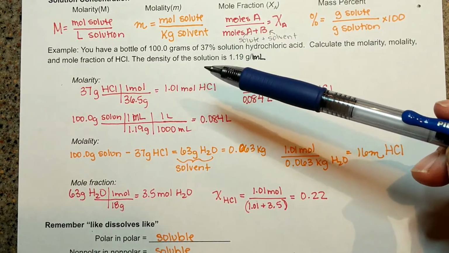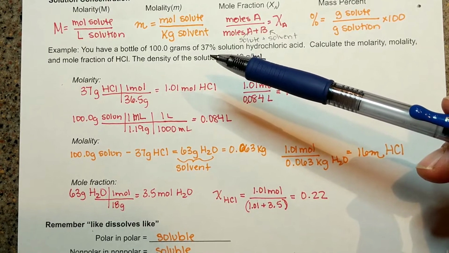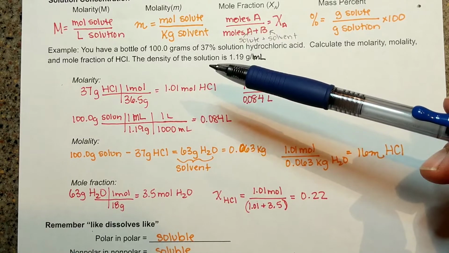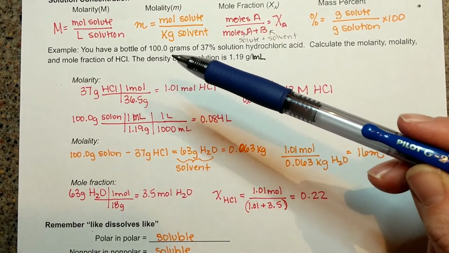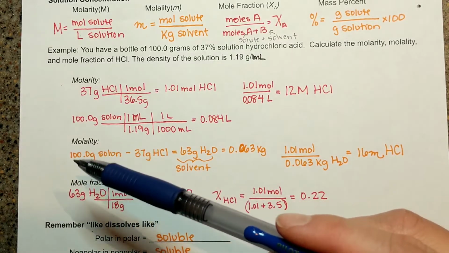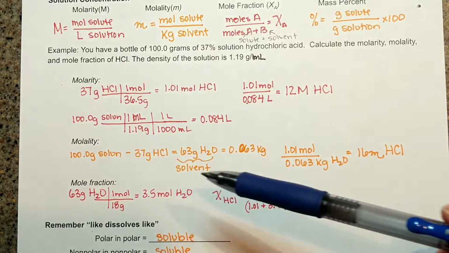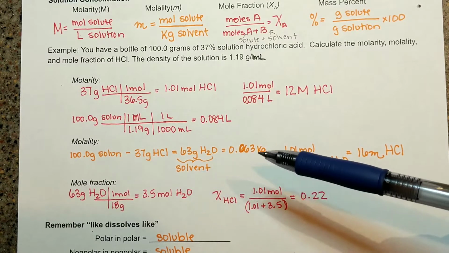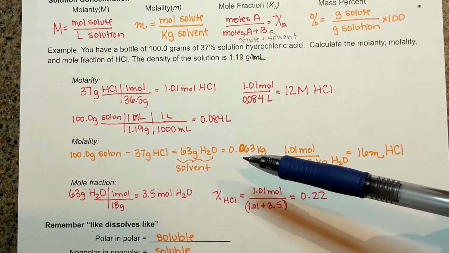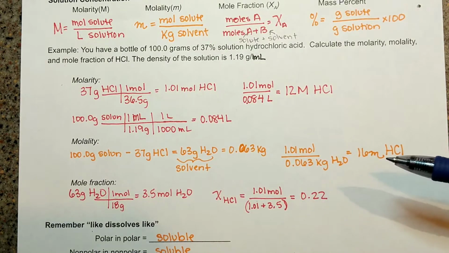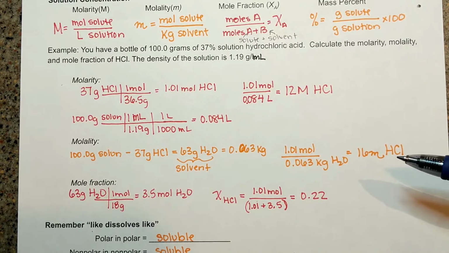Now remember that when we see percents, we can figure they're out of 100 to make our lives easier because it's a part out of the whole. We can decide what each of those are. And so that's why we have a 100 gram solution in this case. So I take my mass of my solution minus my mass of my solute to get my mass of my solvent, and then I convert my 63 grams to kilograms, which is 0.063 kilograms. Take my moles divided by my kilograms of solvent, and I get a 16 molal solution of hydrochloric acid.